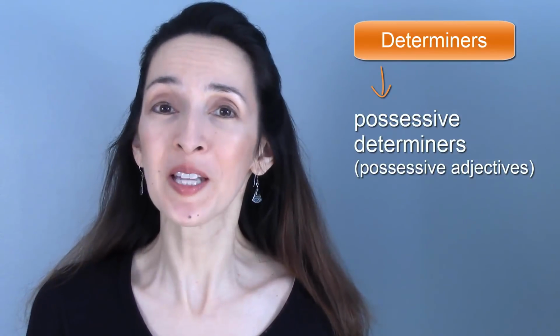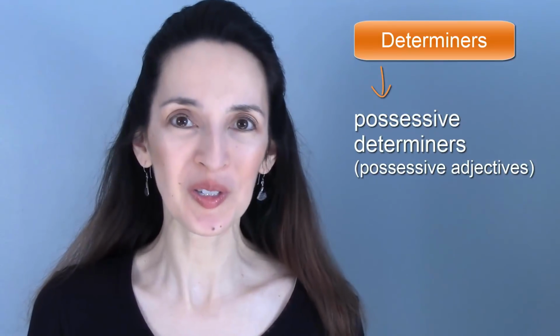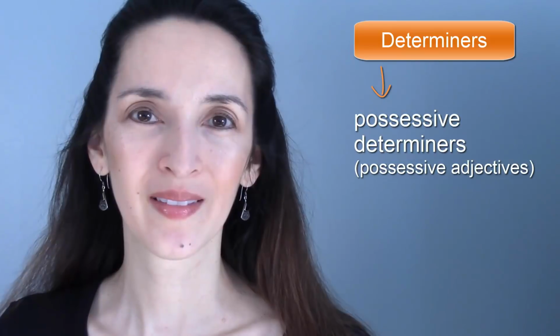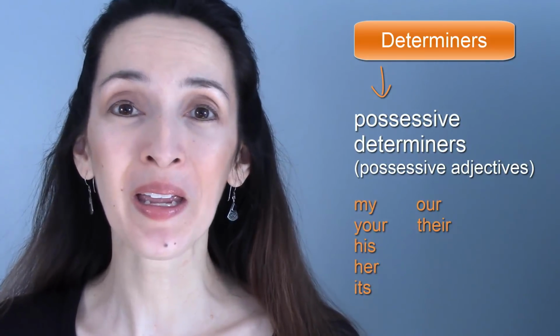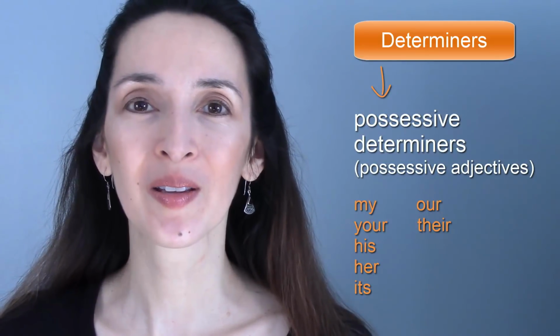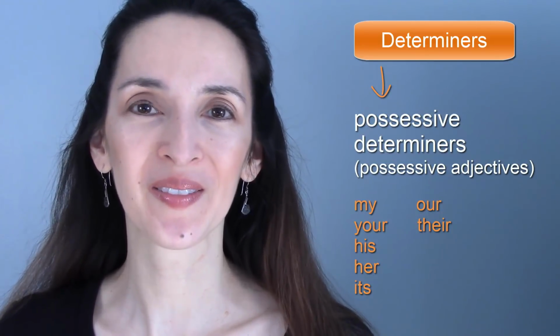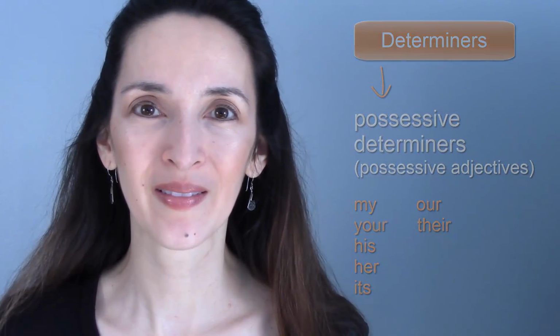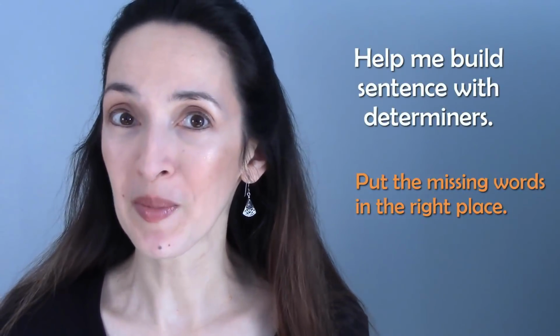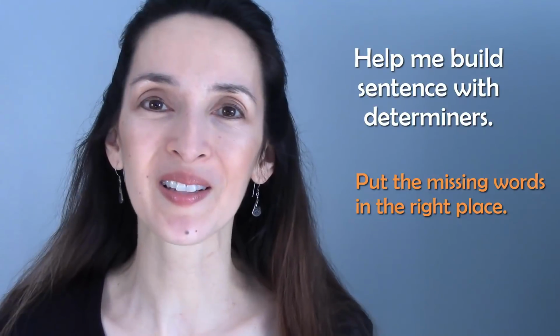Finally, we have possessive determiners, which some call possessive adjectives. They include my, your, his, her, its, our, their. Help me build some sentences with determiners. Put the missing words in the right place.